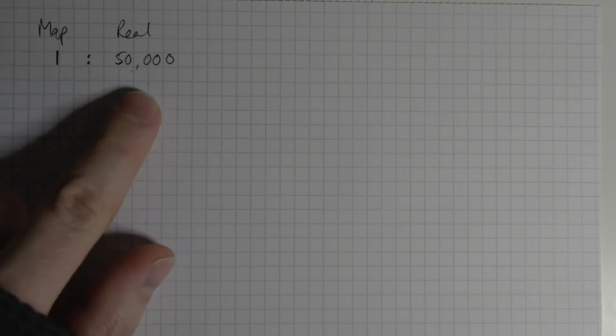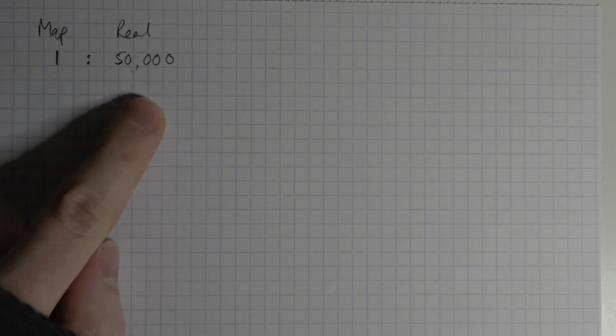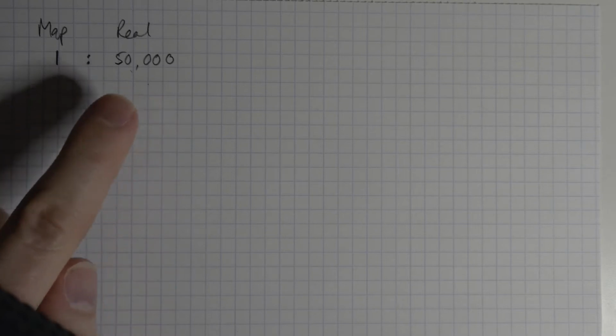Something that measures 1 foot on the map is actually 50,000 feet in the real world. Something that measures 1 metre on the map is actually 50,000 metres in the real world. So it doesn't matter what units you're using, basically it's saying that the real world is 50,000 times bigger than your map is. So whatever units you use over here, it gets inherited over here.